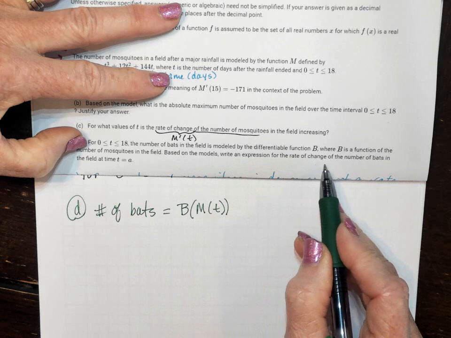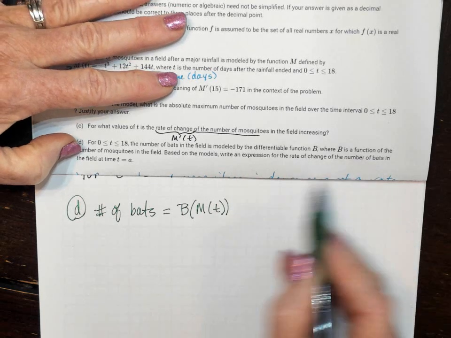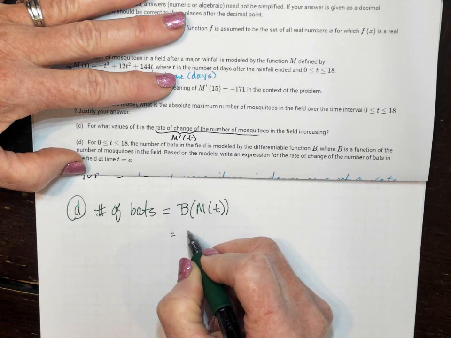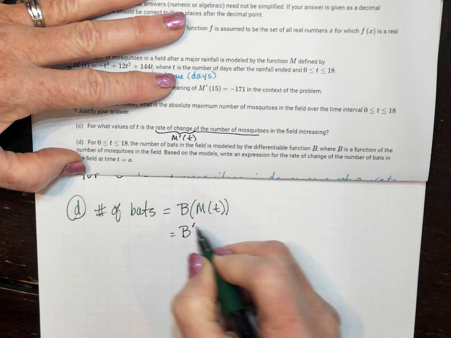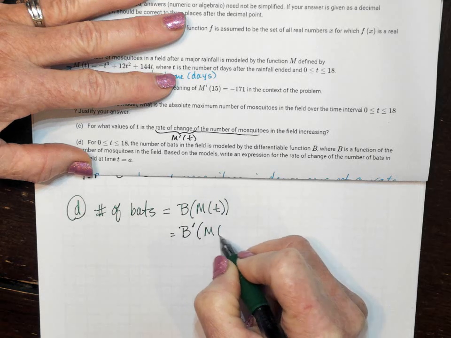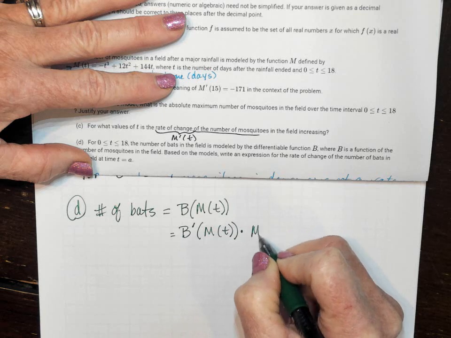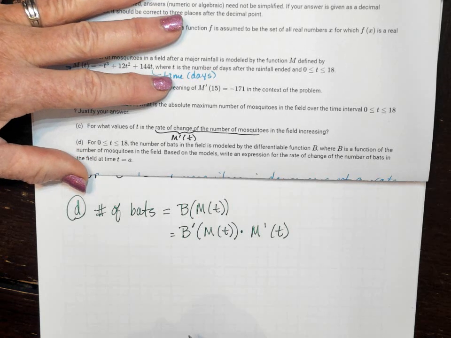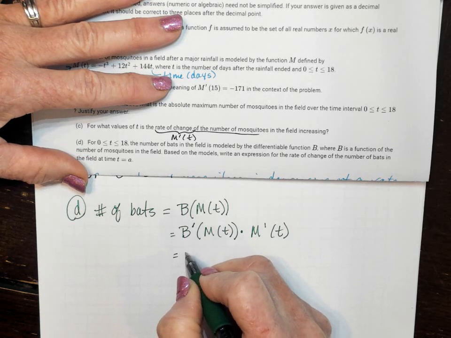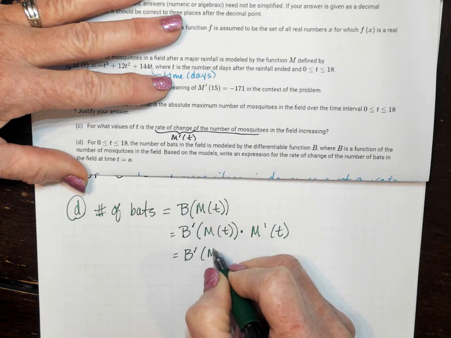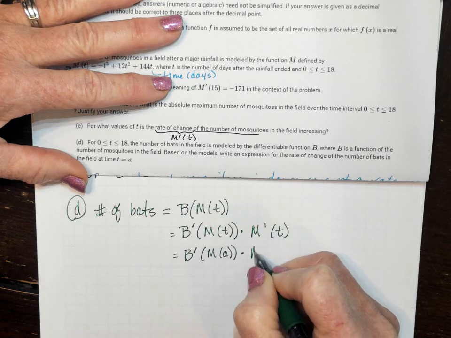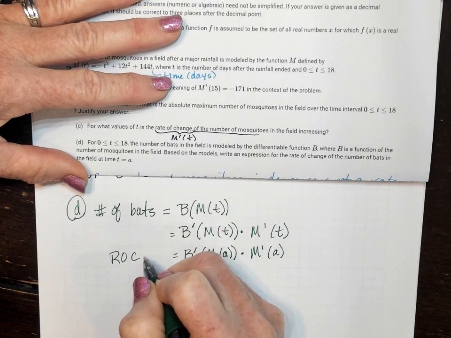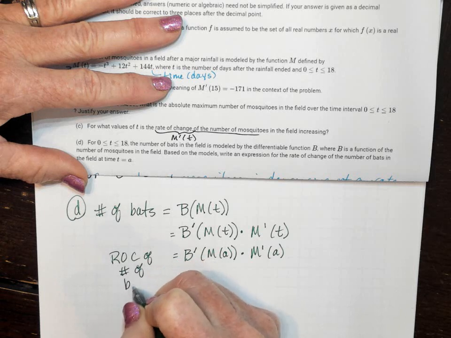Write an expression for the rate of change of the number of bats in the field at time A. So the rate of change is going to be a derivative, so we want B prime of M of t times M prime of t. And we want this at some time A, so B prime of M of A times M prime of A. That's the rate of change of the number of bats.